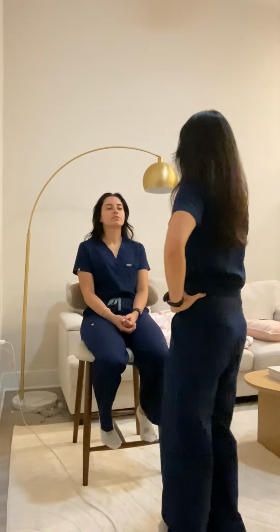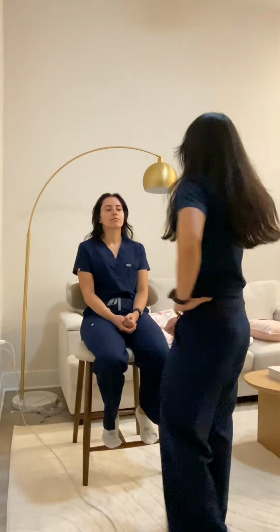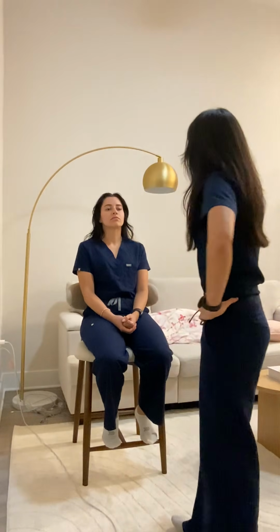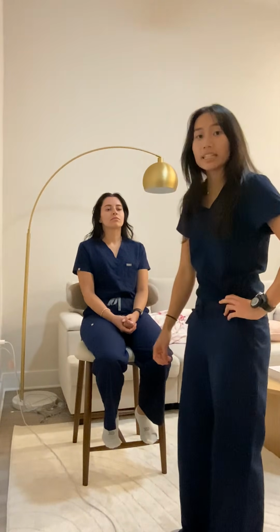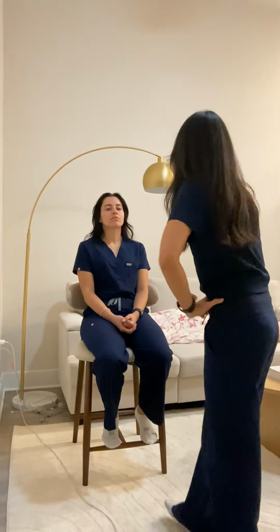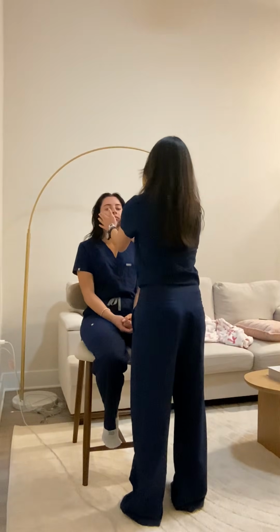Alrighty, and now I'm going to be inspecting the face. I'm going to note for any edema, any lesions, any deformities. Perfect.